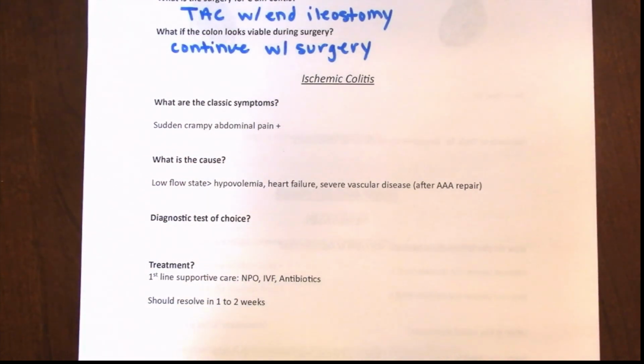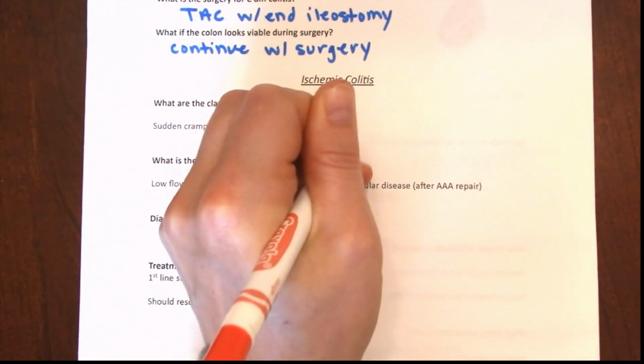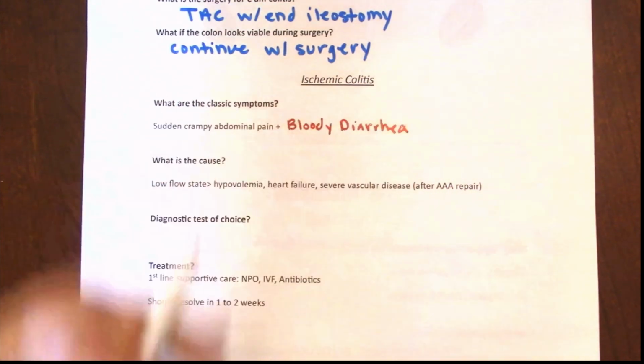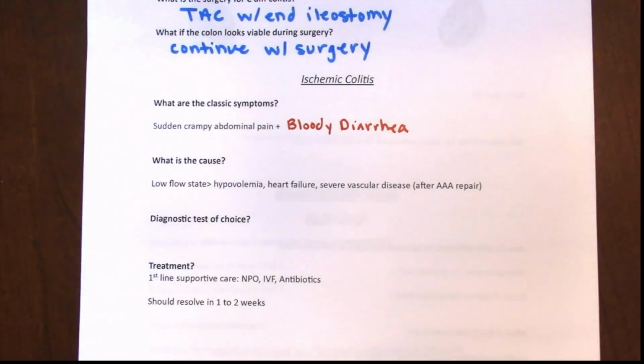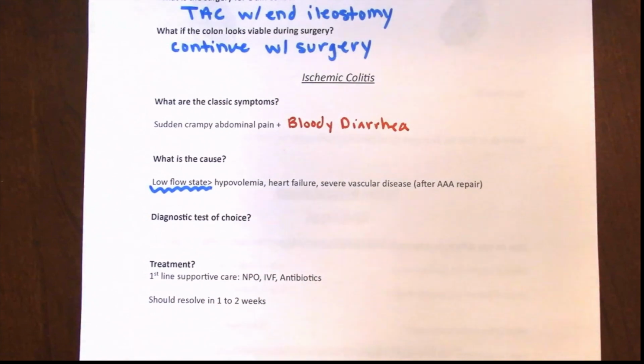The next section is on ischemic colitis. Okay, Connie, what are the classic symptoms of ischemic colitis? Crampy abdominal pain and bloody diarrhea. And what is the cause of this? Usually it's secondary to a low flow state. So this could be due to severe dehydration or hypovolemia. I've seen this most commonly in heart failure, and it can also be after severe vascular disease. So maybe after a AAA repair and they don't have great blood flow to the colon.